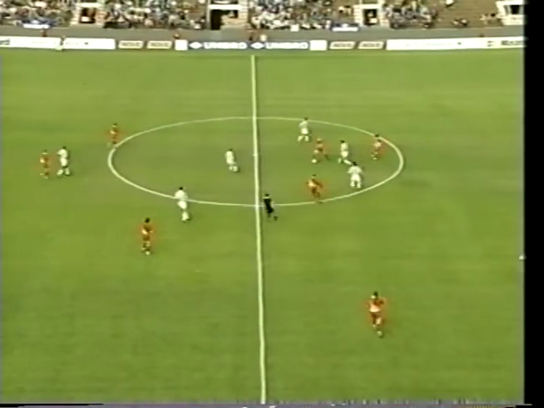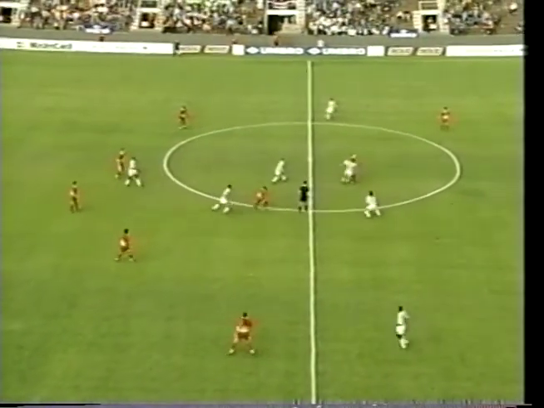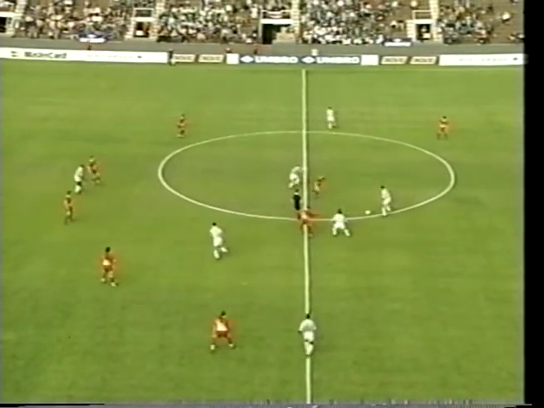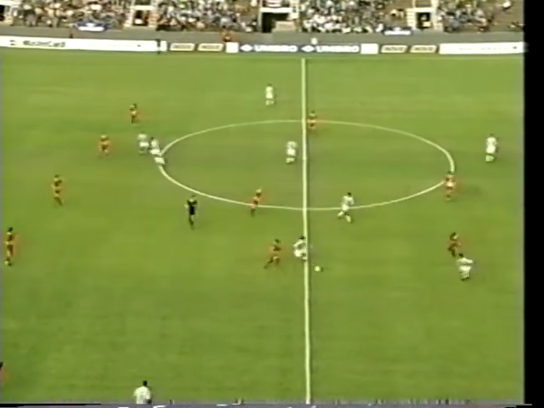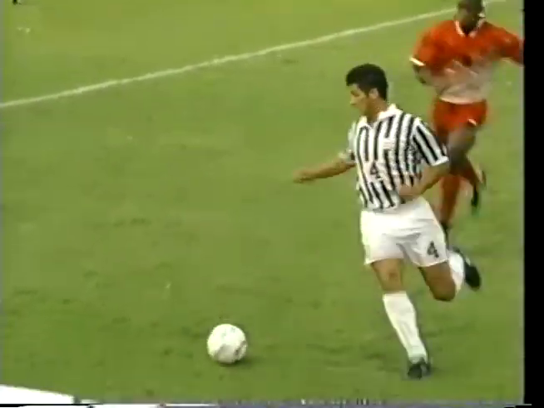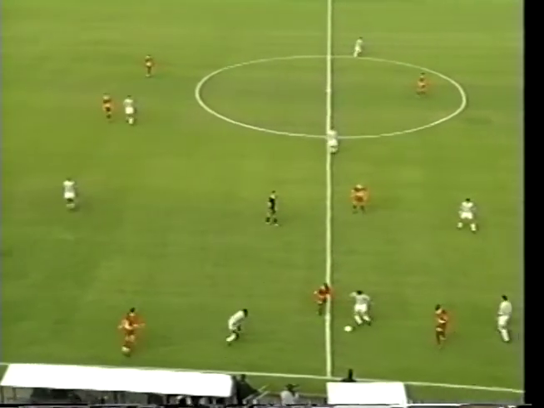Now Canada pushing through, trying to find Pesce-Solido. Pesce closely marked tonight. They haven't been able to get the ball through to him yet. Solis up to Lopez for Costa Rica. Lopez challenged hard, forced to play back, chested down nicely there by Hooper.